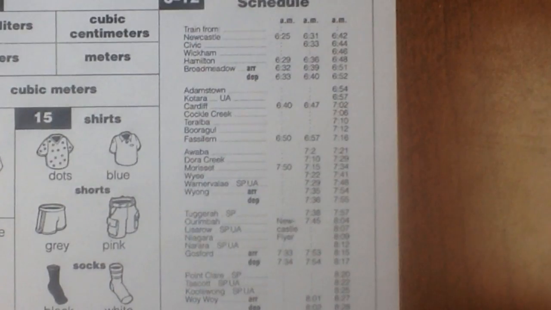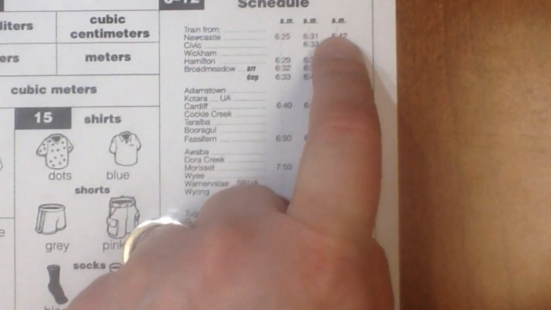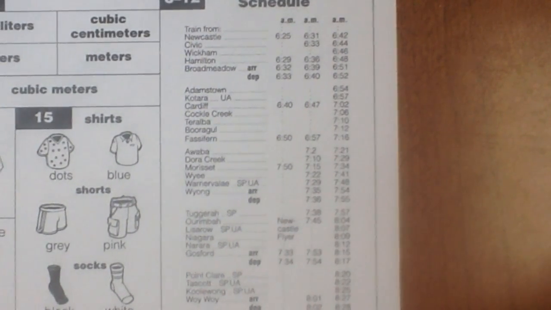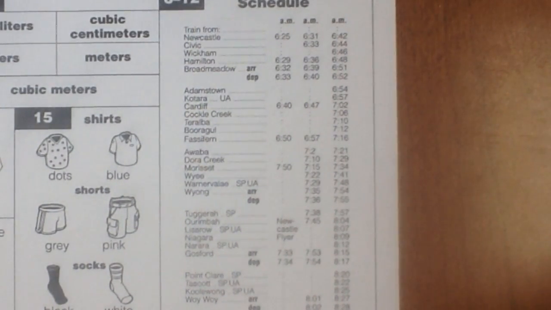Question number 11. Of the 3 trains, how many stop at Redfern? So of this train, and this train, find Redfern on here and see how many trains stop there. Number 12. Name one of the 2 stations at which none of the 3 trains stop. So there are 2 stations where none of the trains stop.